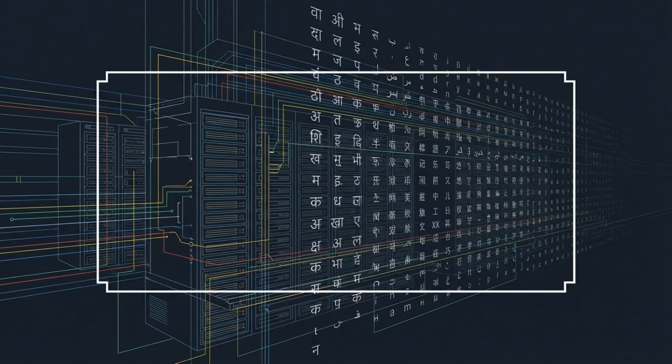The next time you encounter this mundane white screen, you can recognize the massive multilingual infrastructure silently working in the background to connect you to the rest of the world.